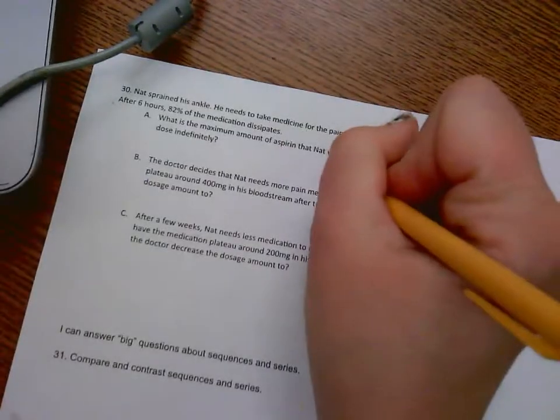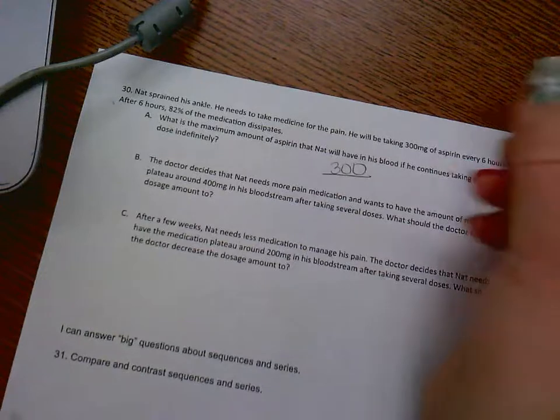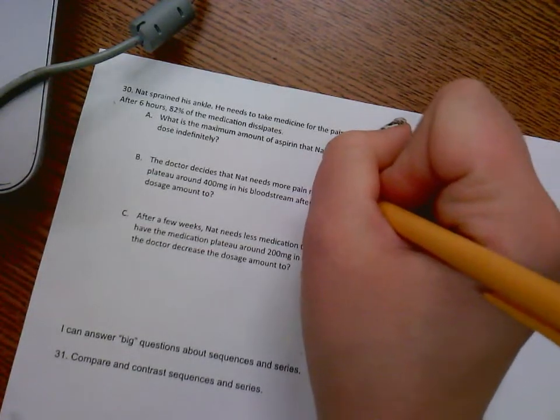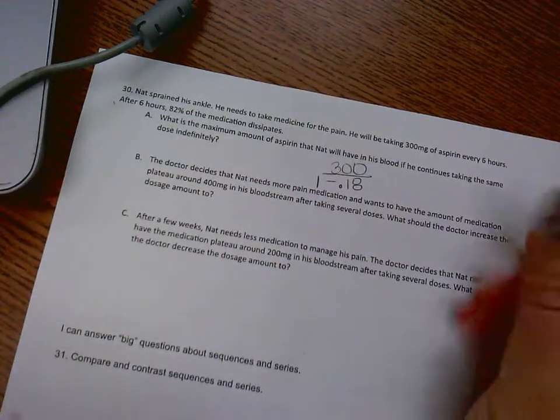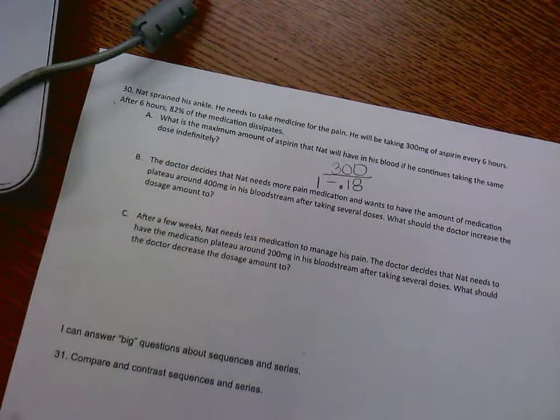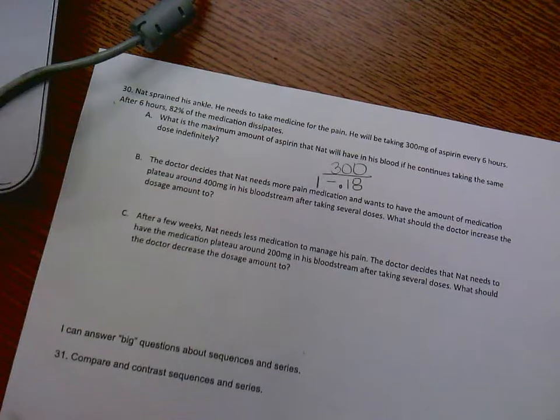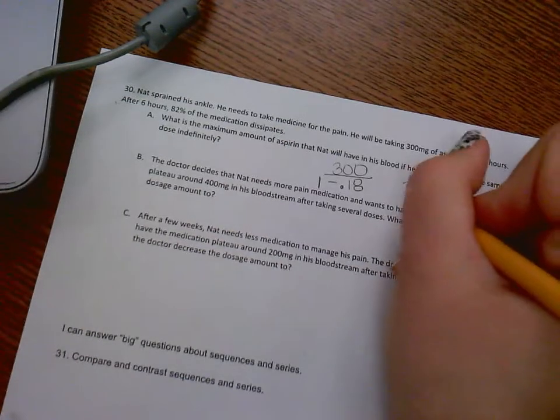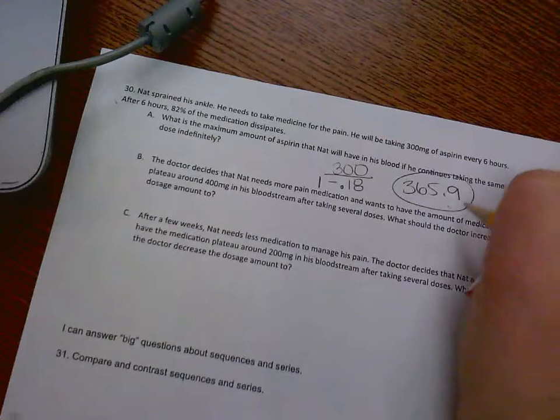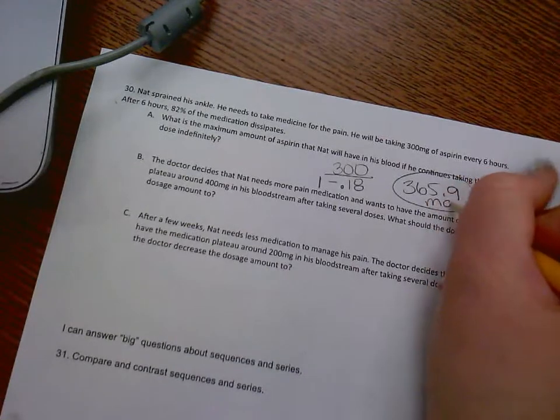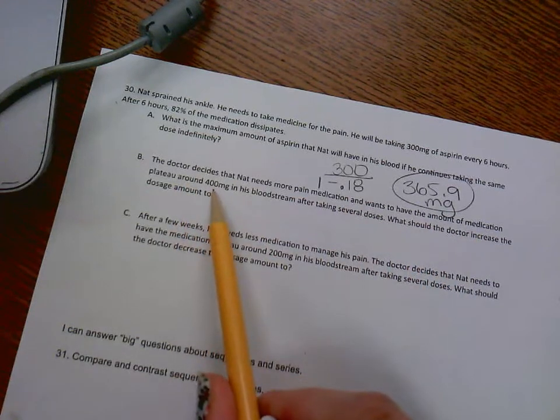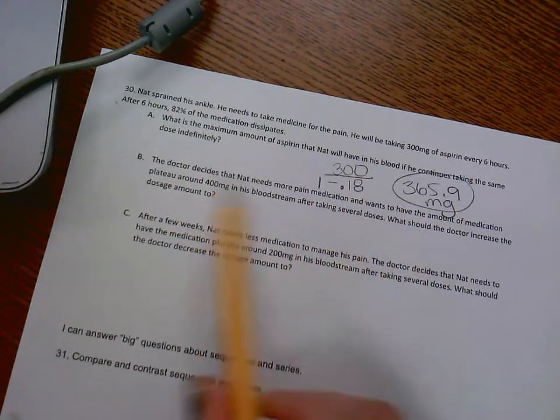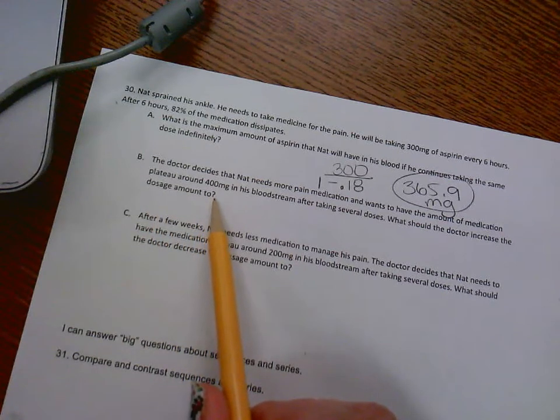So he's taking 300 and then 82% is dissipating. So he only has 0.18 left. So 1 minus 0.18. So 300 divided by 1 minus 0.18 is 365.9 milligrams. The doctor decides Nat needs more pain medication. He wants to have the amount of medication plateau around 400. What should the doctor increase the dosage amount to?